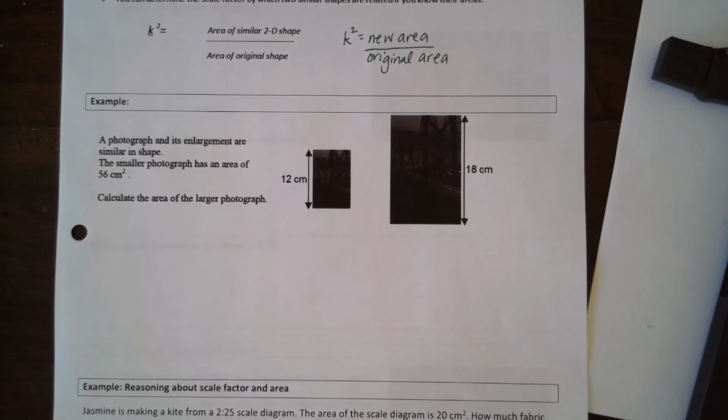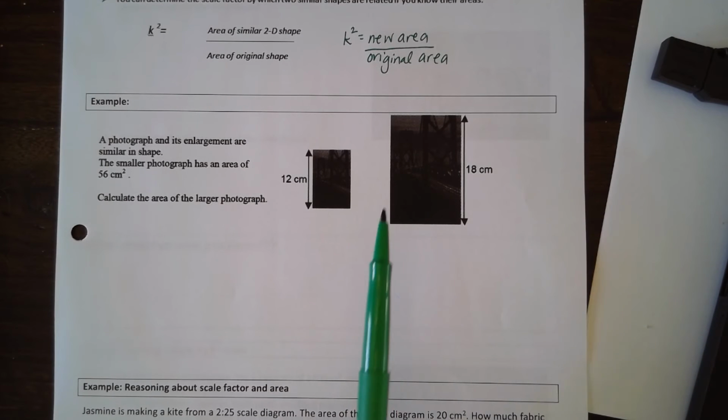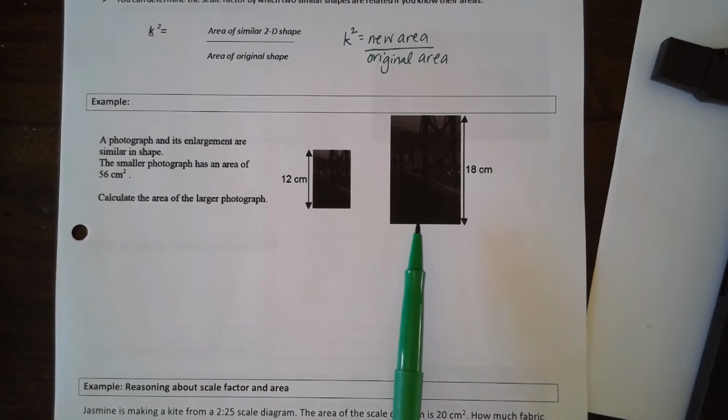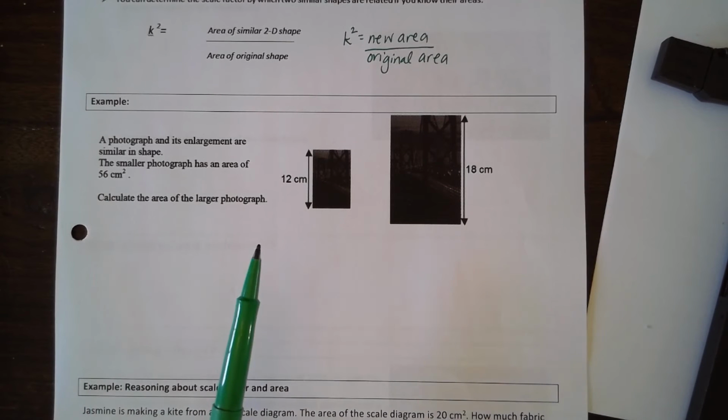All right, what does this look like in a problem? Well, in our first example, which photocopied very darkly for me, sorry, I think you can see that these are pictures of the Golden Gate Bridge in your notes. We've got a photograph and its enlargement, and we're being told that they're similar in shape, so they're in proportion. The smaller photograph has an area of 56 square centimeters. What is the area of the larger photograph?